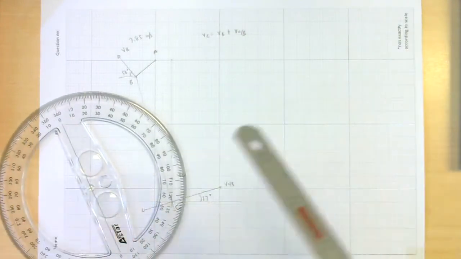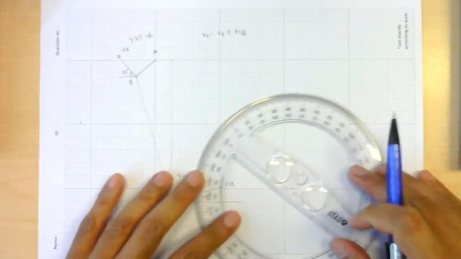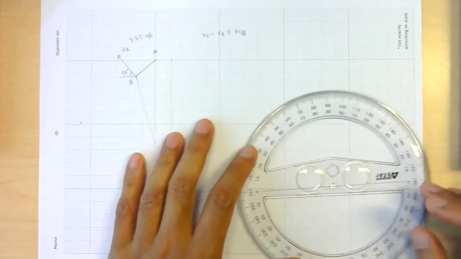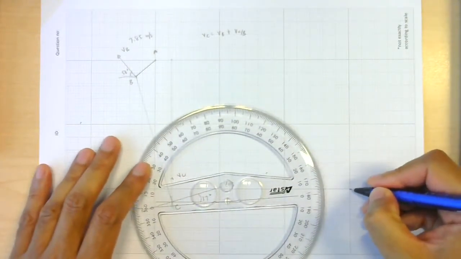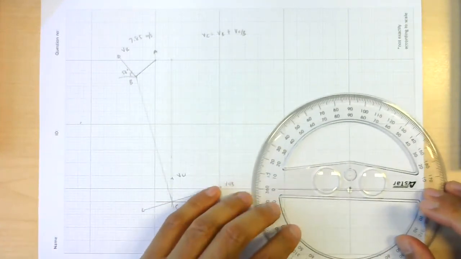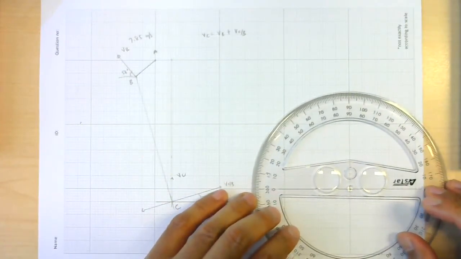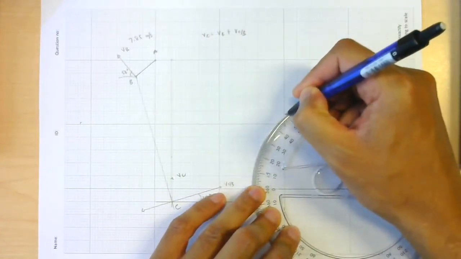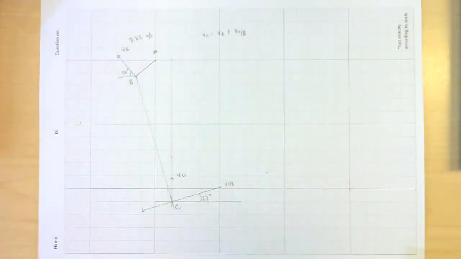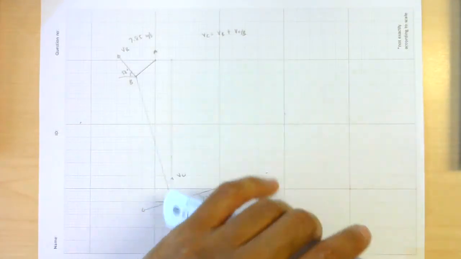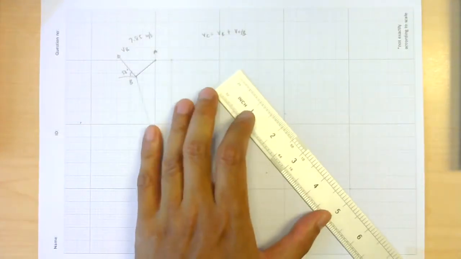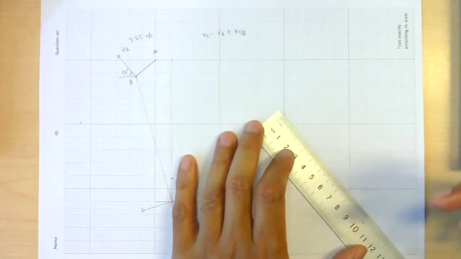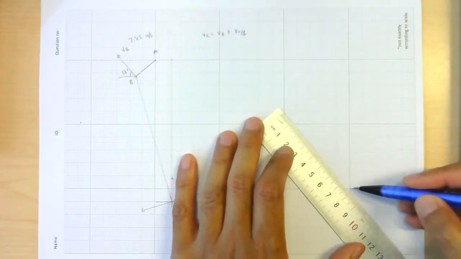Let's say we start from this point, at 50 degrees over here. So we draw 7.85. It's too long, so we have to convert the unit and make it smaller.